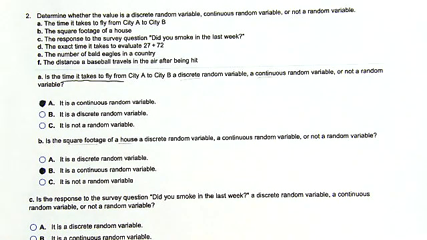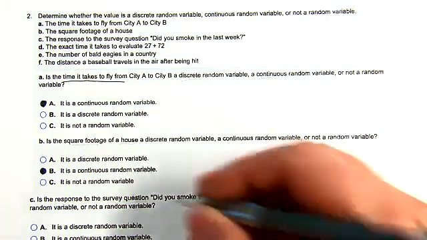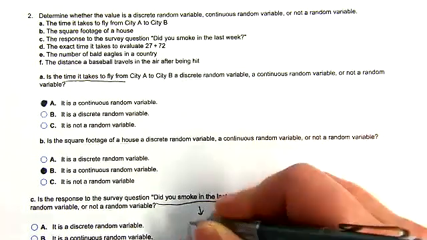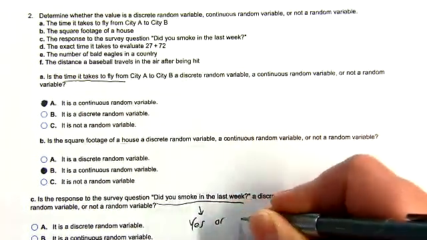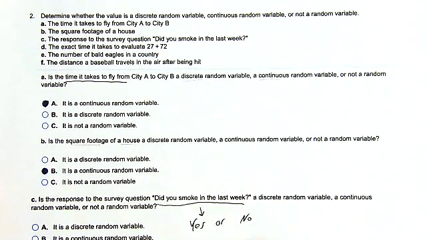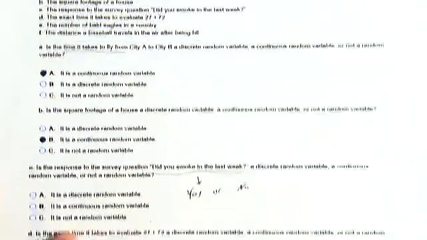Okay, C: is the response to the survey question, did you smoke in the last week, a discrete random variable? So this one is kind of a curveball because this question, did you smoke in the last week, only has 2 possible values, yes or no. So this one is not considered either of these. So this is the one where it's not a random variable at all.